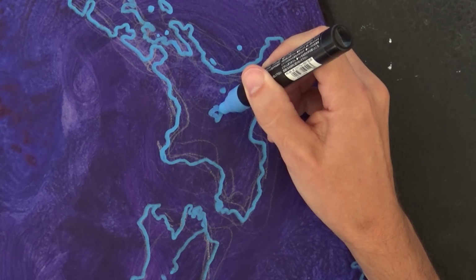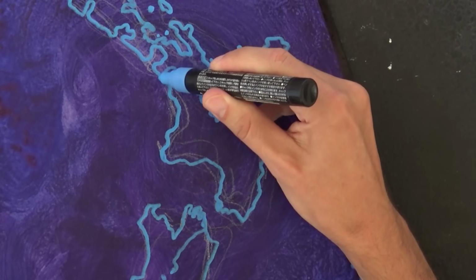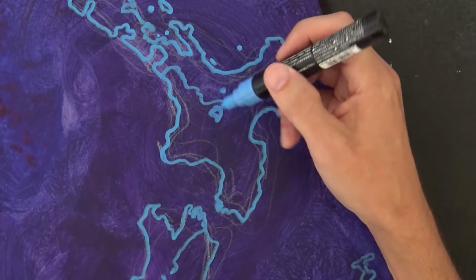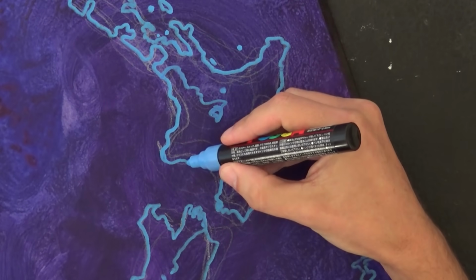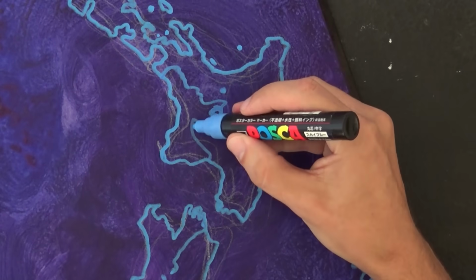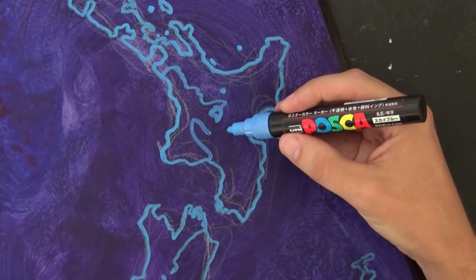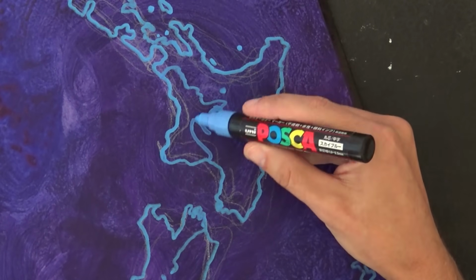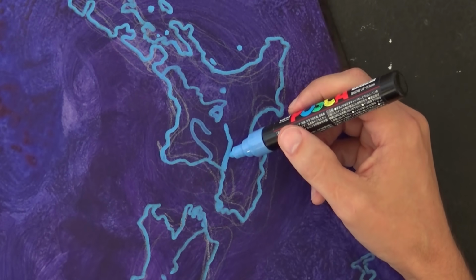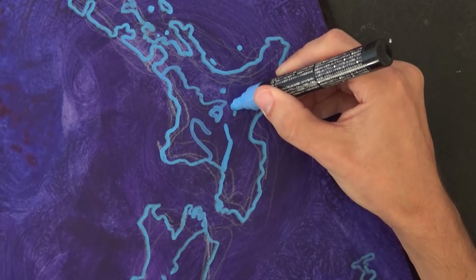Then from Taupo goes the longest river of the country. It's Waikato. Another river here is called Wanganui, and yet another river here called Rangitikei. And on this side of the island is Rangitaiki.